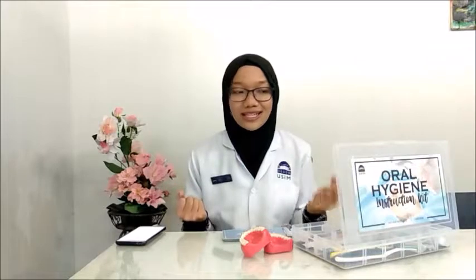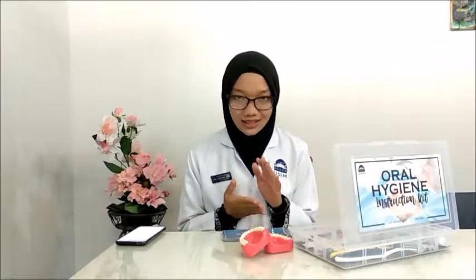I have been given a situation where a 21 year old lady comes to the clinic with the chief complaint of bleeding during toothbrushing. She is really afraid that her oral condition is related to a pathological condition and even cancer. So what we have here is all this instructional kit to educate her and to give her information and education on how to improve her oral hygiene, because actually her condition is related to gingivitis.